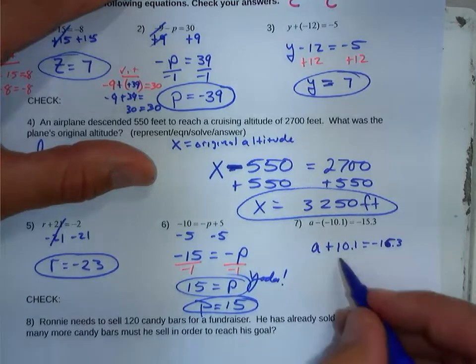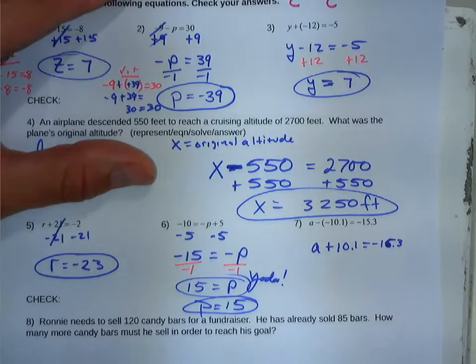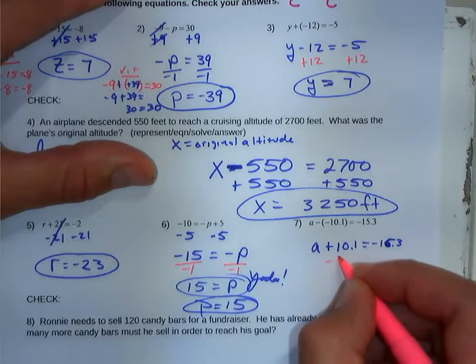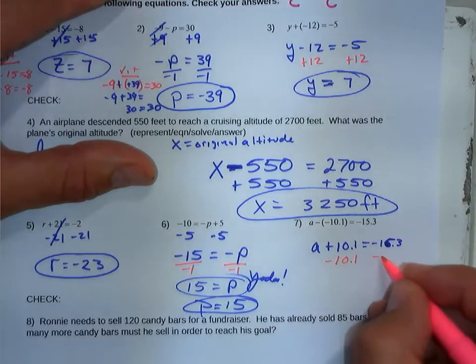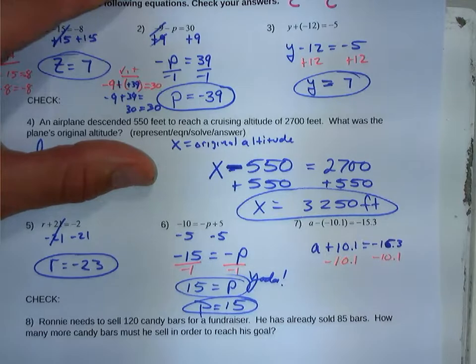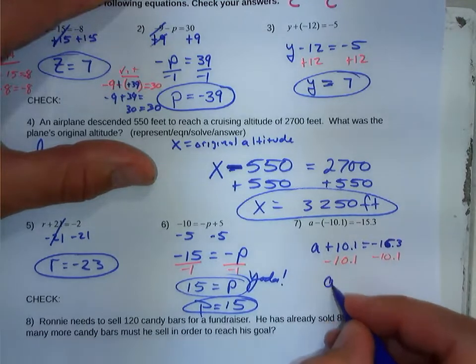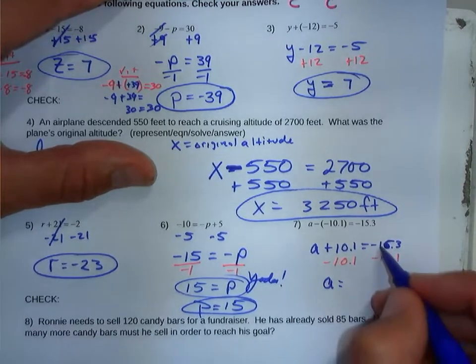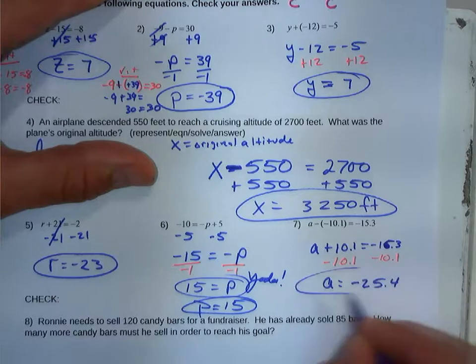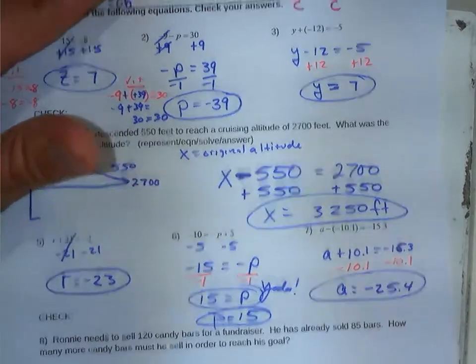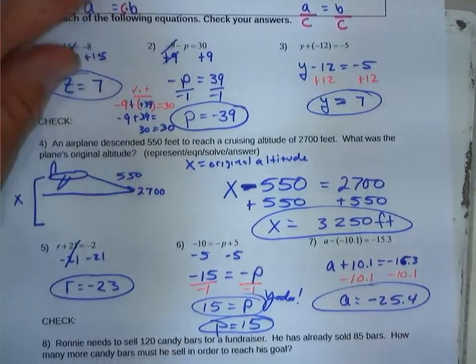The last thing I got to do is go ahead and move that 10.1 over. Because it's plus, I'm going to subtract it over using subtraction. So negative 15.3 minus 10.1, we end up with a negative 25.4. So that's the final answer for that one. Okay.